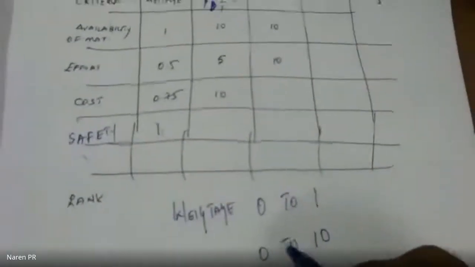0 means this product is not having the criteria, or the criteria is completely in negation. So for example, if I use a plastic water bottle as my standard product, suppose if I write here plastic water bottle, and if I say that it is environment friendly, now probably I want to give here mark 0 because I think that plastic water bottles are not at all environment friendly. So my standard plastic PP water bottle against environmental friendliness, I will put the mark as 0.